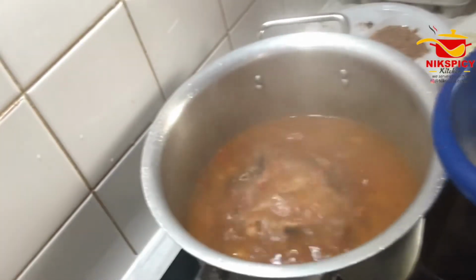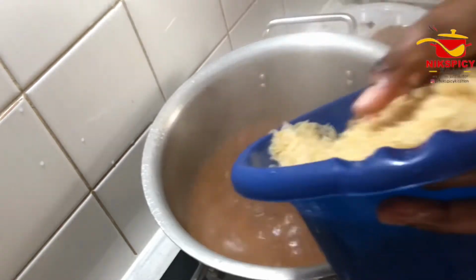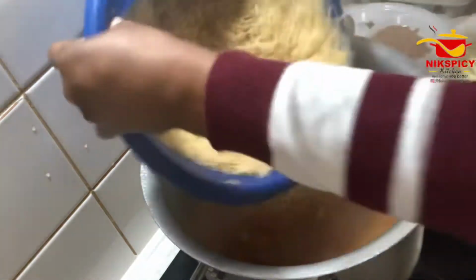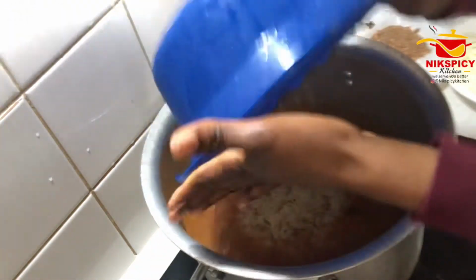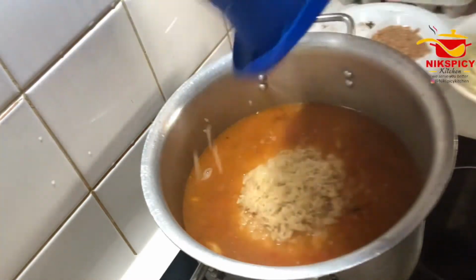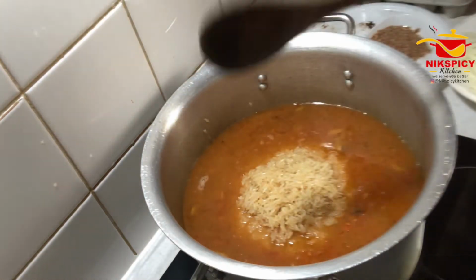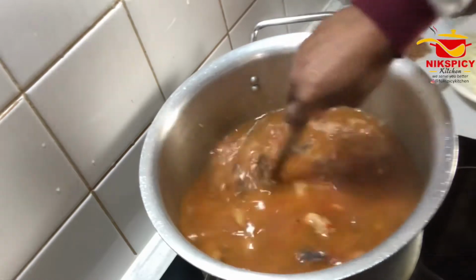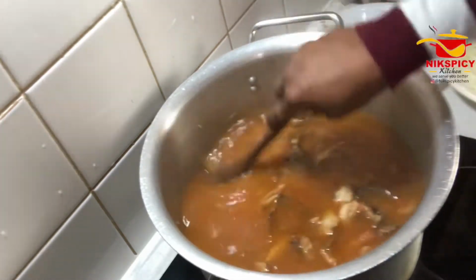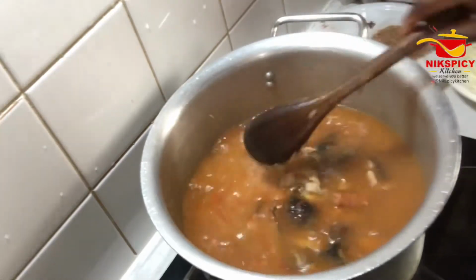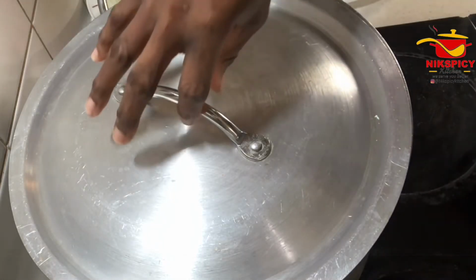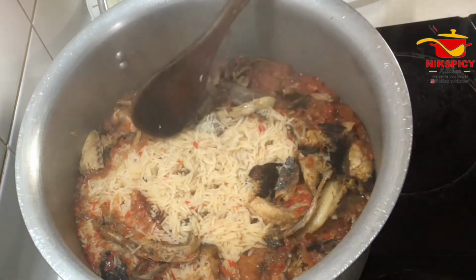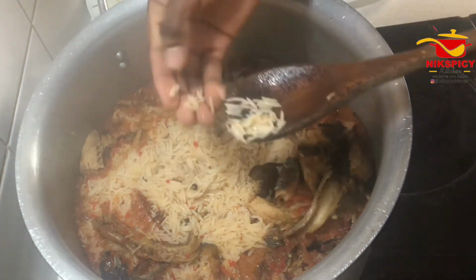So guys, it's time for us to add our rice now. I'll be adding the rice. I will be stirring this. I'll be stirring the rice properly. So guys, we want to see how far the rice has gone. It's almost dry, but I can see from the look of it that this is not yet done. No, it's not yet done, you can see.